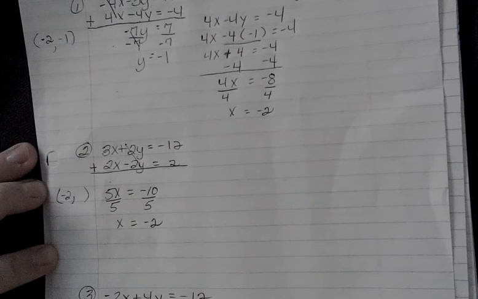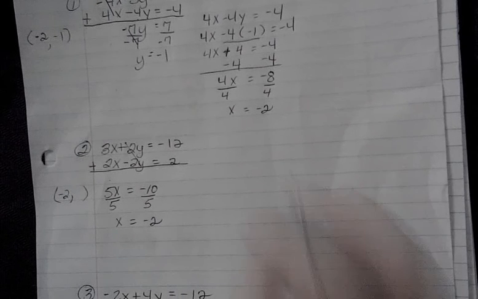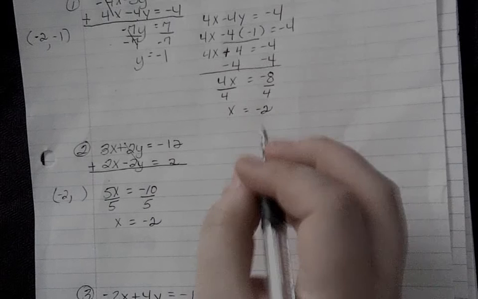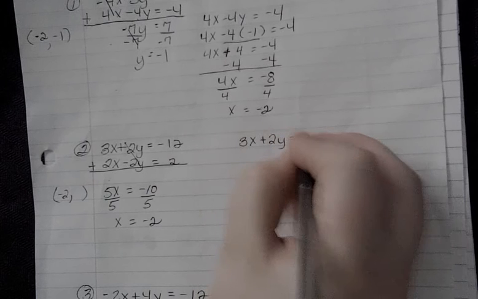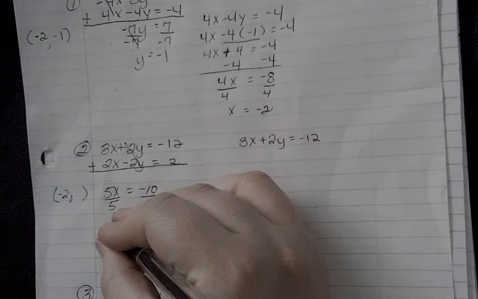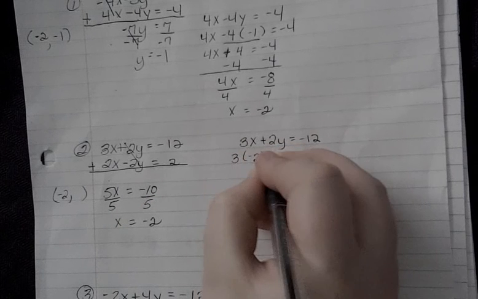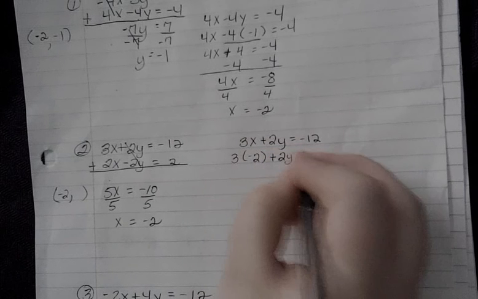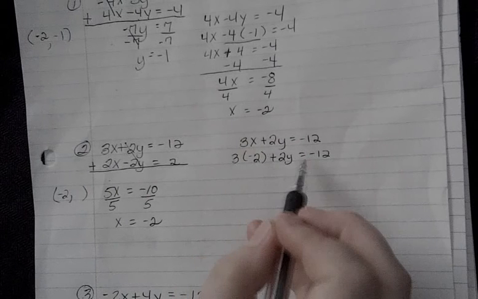So now that I've found my negative 2 for my x, now I need to find out what y is. I can plug it into either equation. I'm going to choose the top equation this time. Remember, it does not matter which one you choose. So I'm going to use 3x plus 2y equals negative 12. I'm going to plug negative 2 in for my x because that's what x equals. So I've got 3 times negative 2 plus 2y equals negative 12.